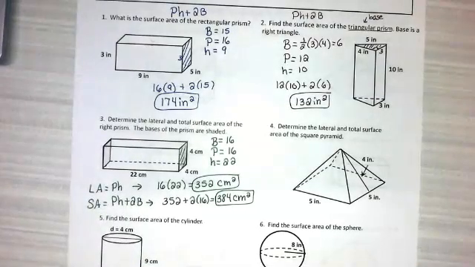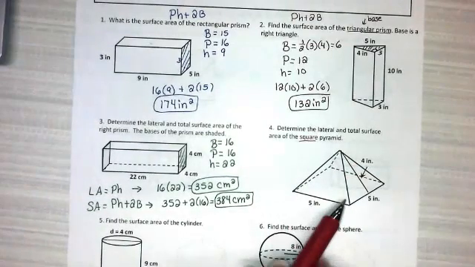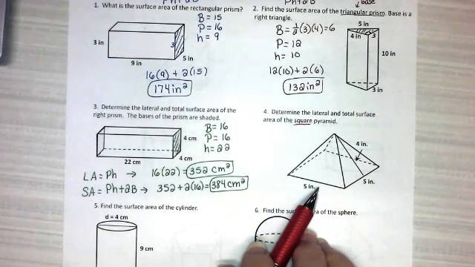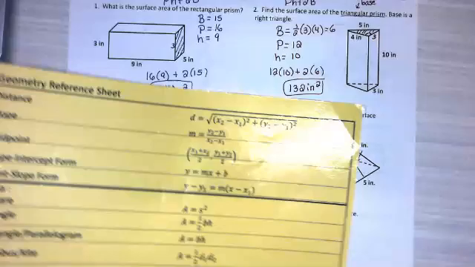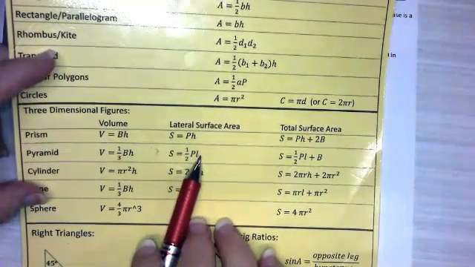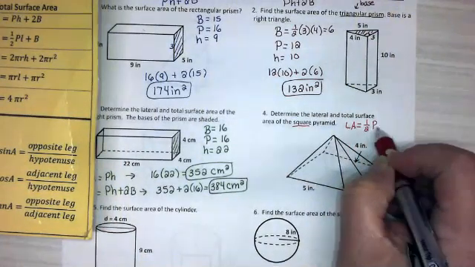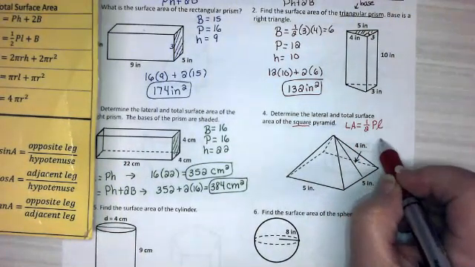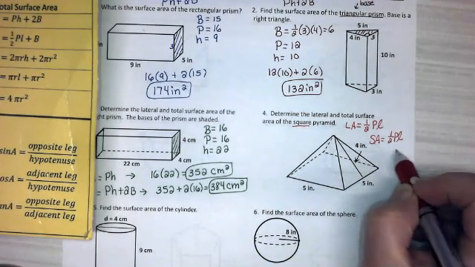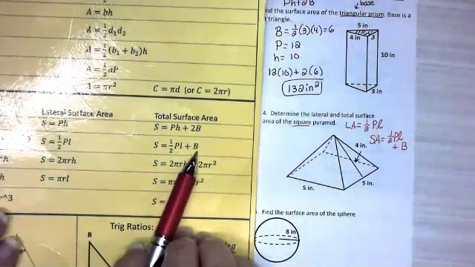Next up, let's look at this square pyramid. When we say it's a square pyramid, that means the base is a square. And all the ones that we're going to give you are going to have a square base. So the formula for the lateral area of a square pyramid, or a pyramid in general, is 1/2 PL. Let me write that down for you. I will explain what L means. And the total surface area is 1/2 PL plus B. It's right here in your chart, 1/2 PL plus B.